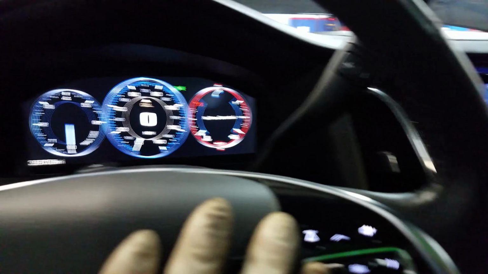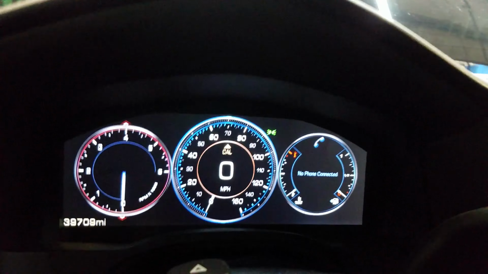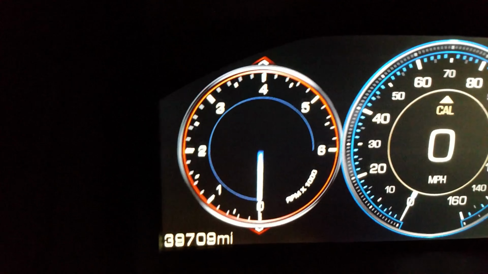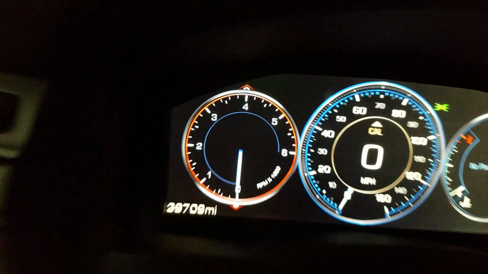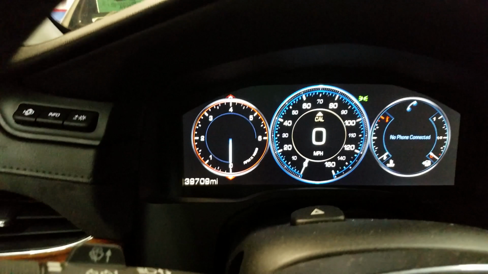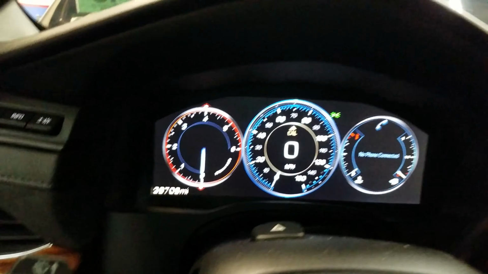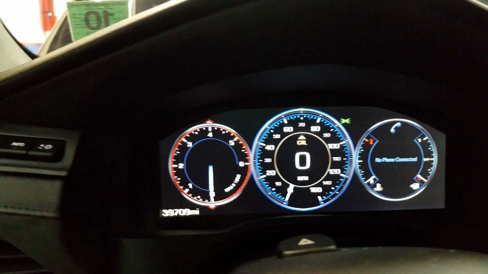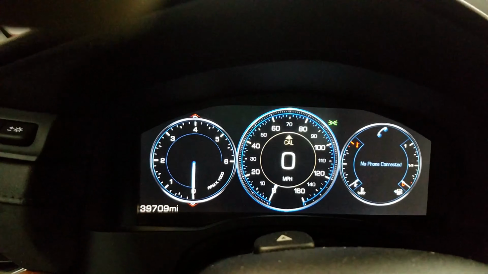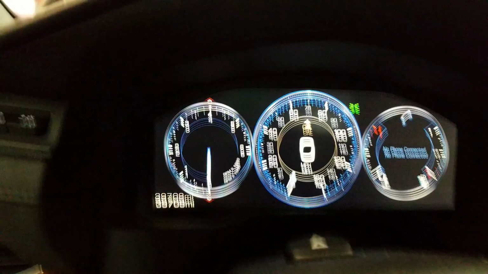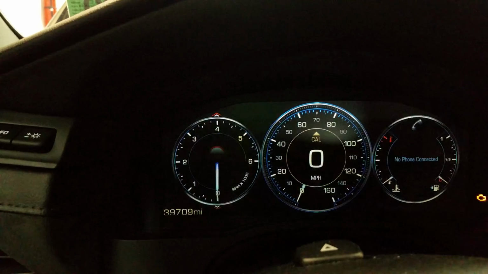So to reset the oil, you're gonna actually go all the way over to the odometer one here. But when you hit the select up and down, it doesn't do anything, because it's supposed to be information displayed here. So you actually need the car to be running on this one, which is unusual. So I'm gonna go ahead and start it up.